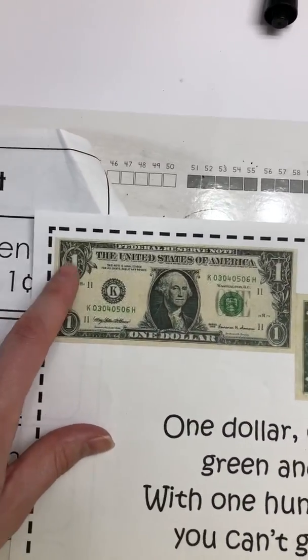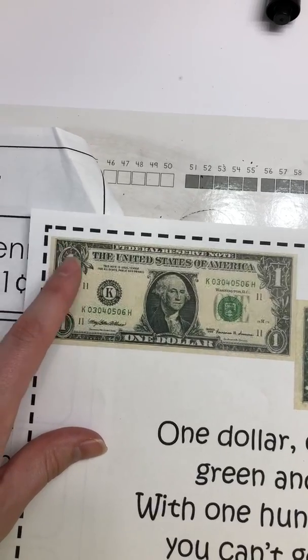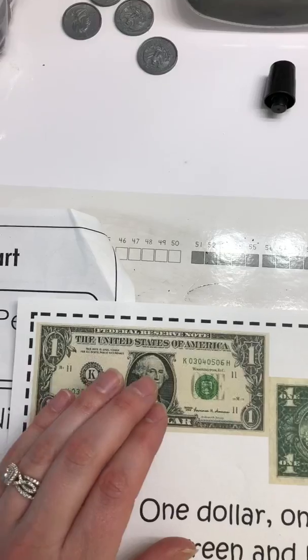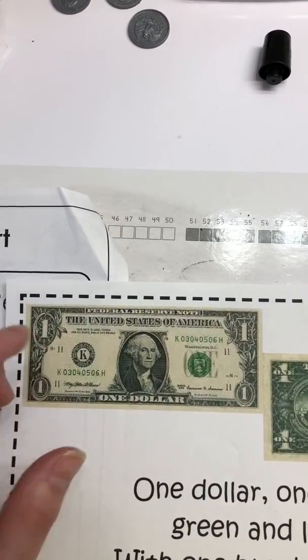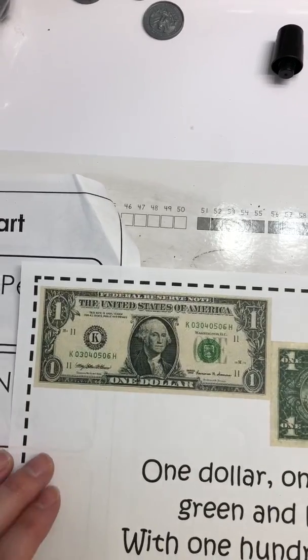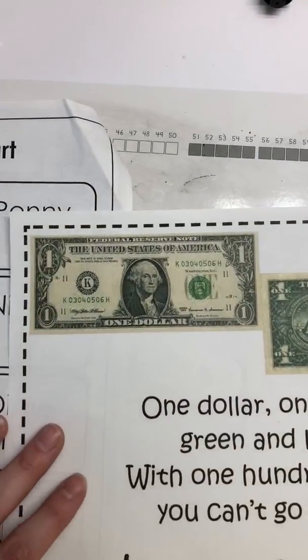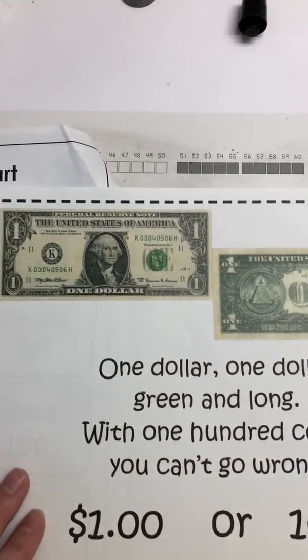So this is just a $1 bill. A $5 bill would have a 5, 10 would have a 10, 20 a 20, 50 a 50, and 100 a 100. So bills are super easy to count because you just have to add the number that's on it. You don't have to recognize what it is because it tells you what it is. Coins, sometimes you have to recognize what they are, which is why we've been working on that every day, okay? So keep working on that.